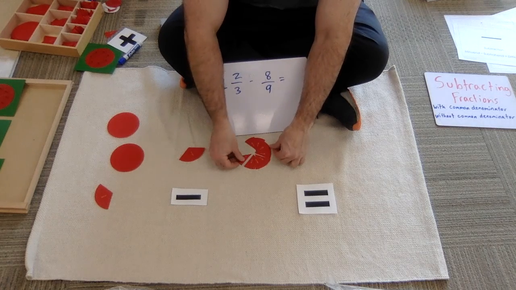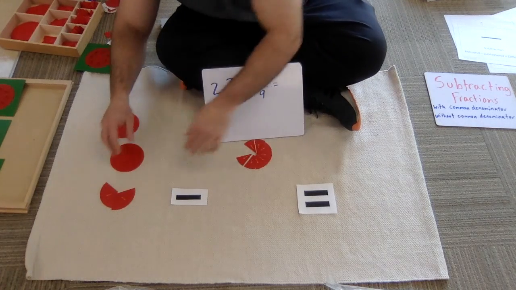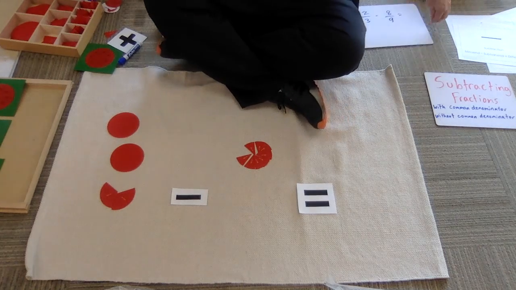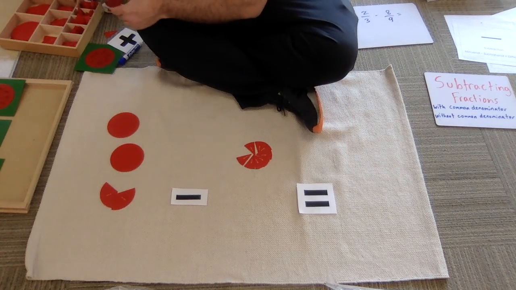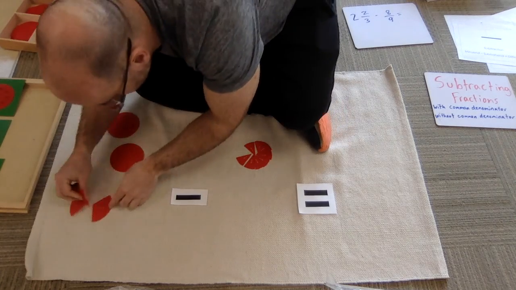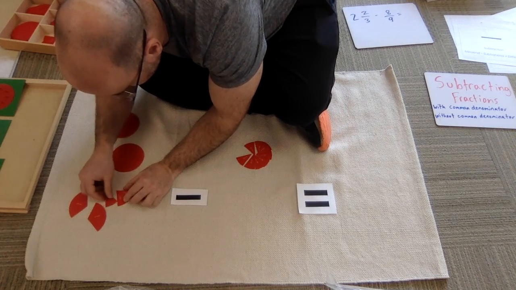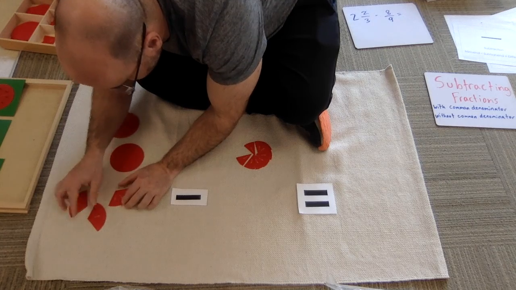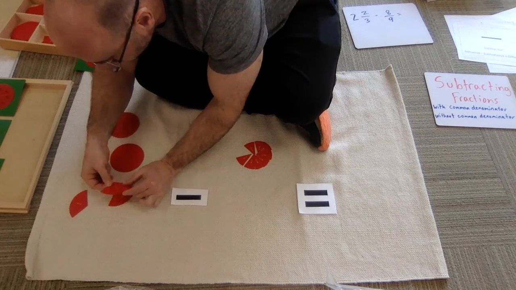So let's do that. I'm going to take these thirds and change them into 9ths. And remember, this is just my tester here. I'm going to change each of these into 9ths. So that's a third. Boom.